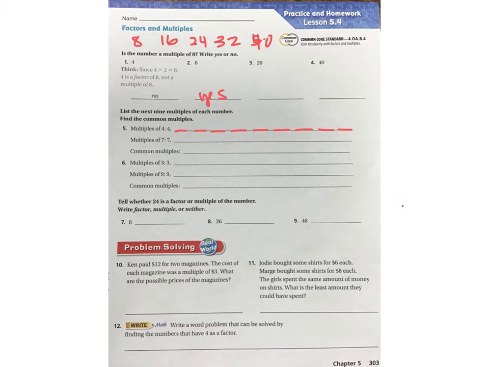All right, multiples of the next of these. So find the multiples of 4. It already gave us 4. So let's sing our song and get the next 9. 4, 8, 12, 16, 20, 24, 28, 32, 36, 40. Good job. Now I'm just going to write just under this line to make sure I get the rest of them.